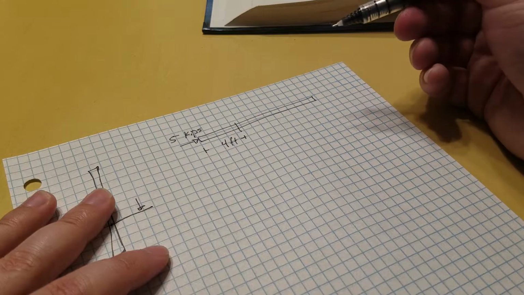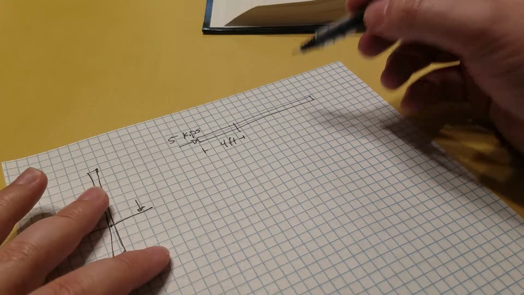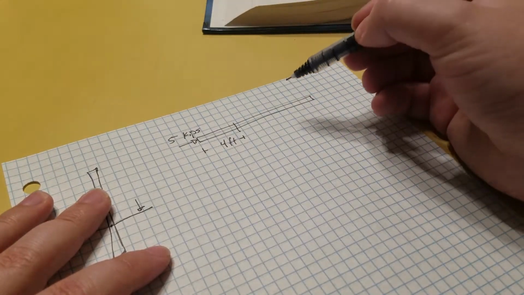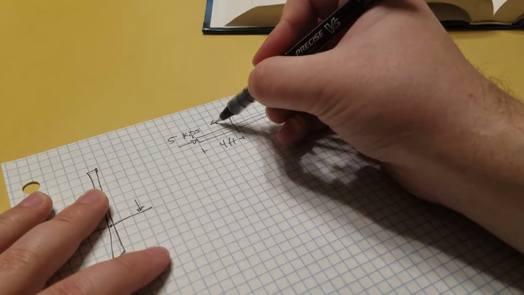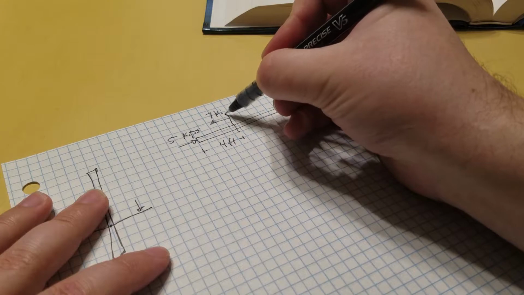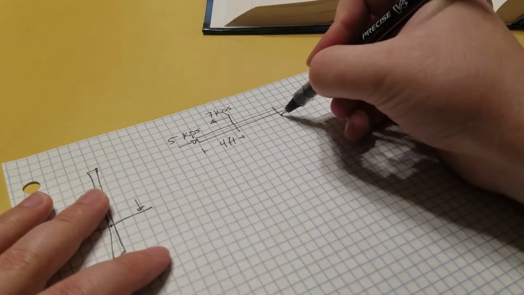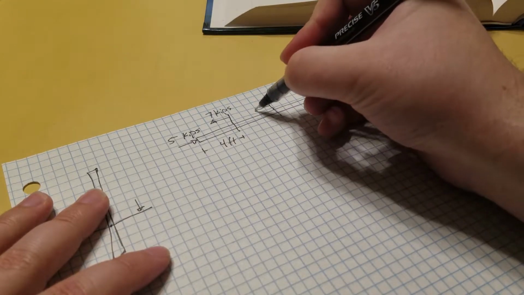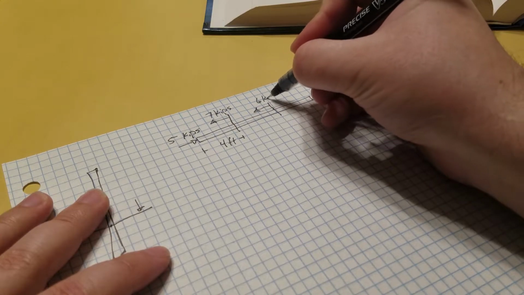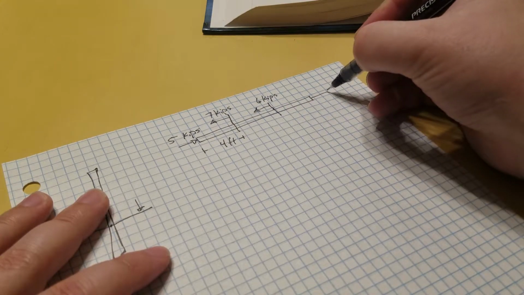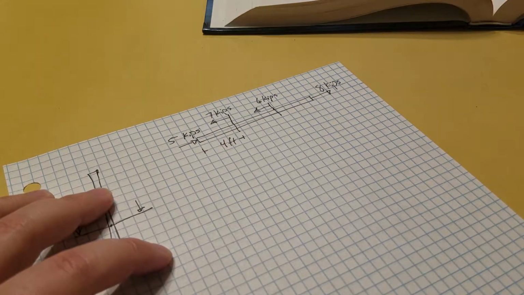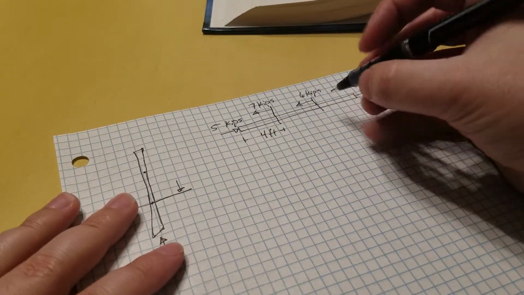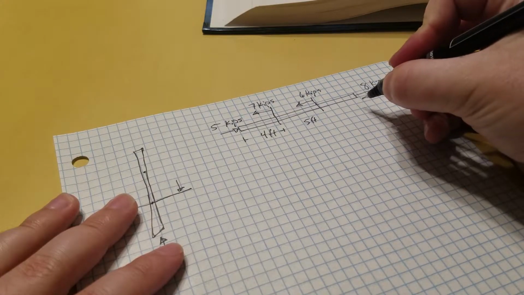But now you're talking about changing length over original length, so the original length is going to matter. So you need this information now. 7 kips. 6 kips. And 8 kips. Okay. And this is 5 feet. And this is 3 feet.